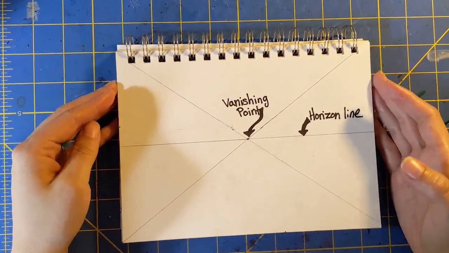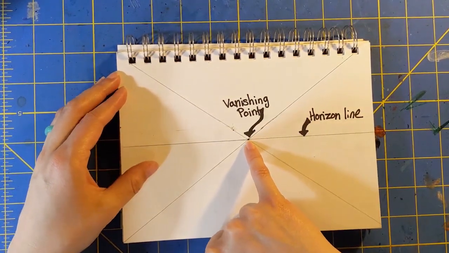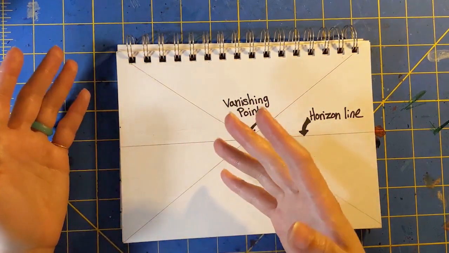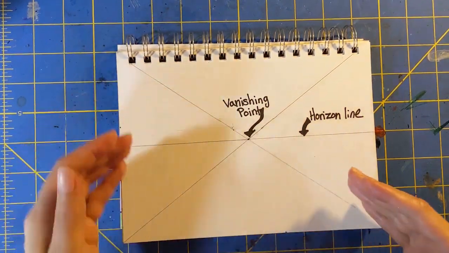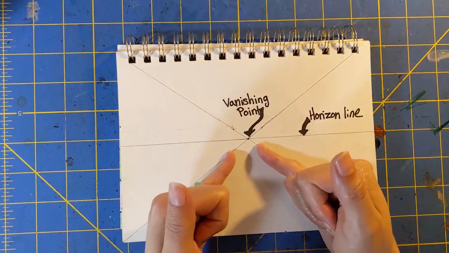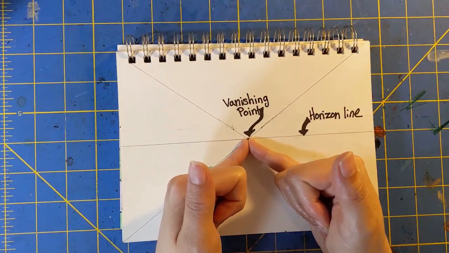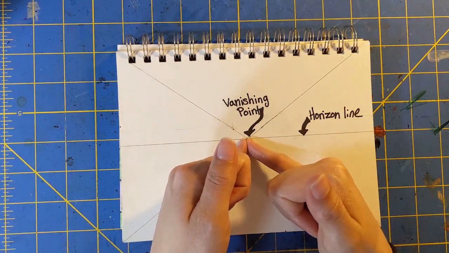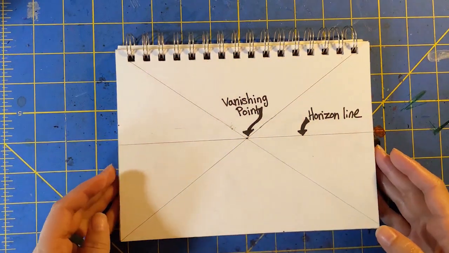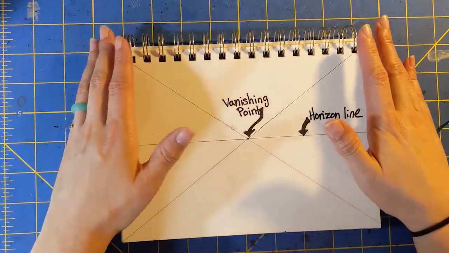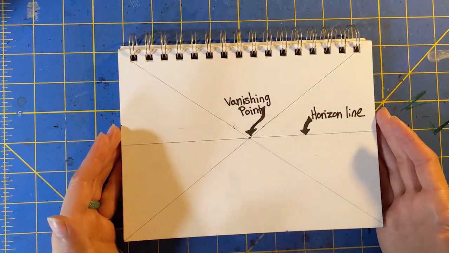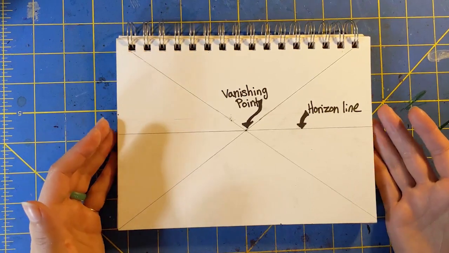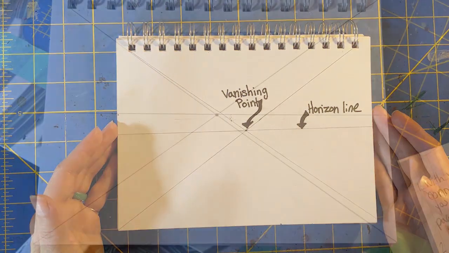The next thing we need to discuss is this little point in the center. This is called your vanishing point. Vanishing means to disappear. So as we get further and further to the vanishing point, our objects are going to get smaller. We will be mapping out our drawing just like this first, and then we'll jump into adding objects into our drawing.